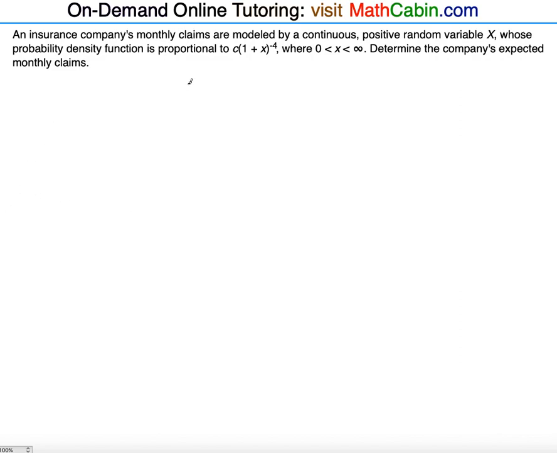An insurance company's monthly claims are modeled by a continuous positive random variable x whose probability density function is proportional to c times (1 plus x) to the negative fourth power, where 0 is less than x is less than infinity. Determine the company's expected monthly claims.